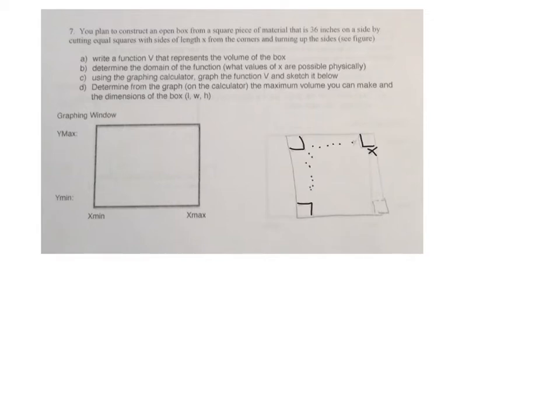Oops, not easy to write a dashed line. And that will be the bottom of the box. That dashed line is the bottom. And these little sides, those will be the edges of the box. So the given information is that the sides are 36, and that we're cutting out a box that's x wide.